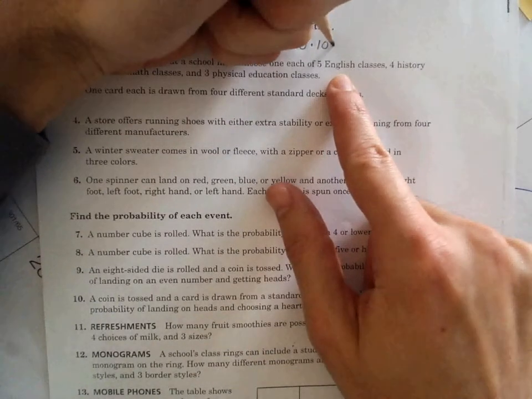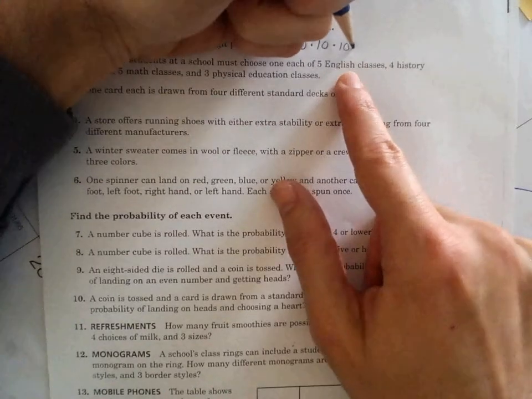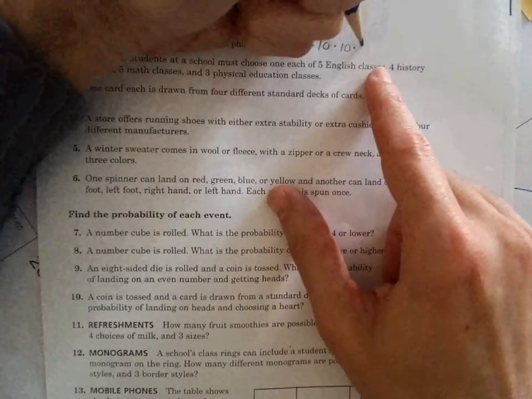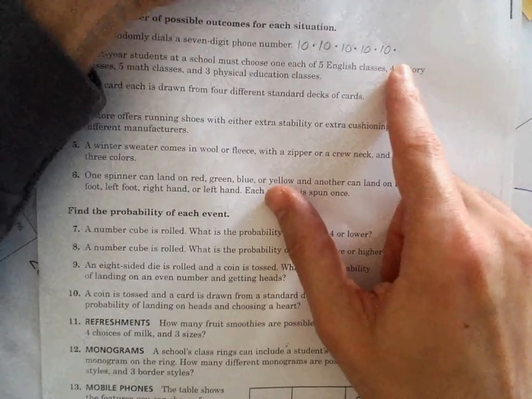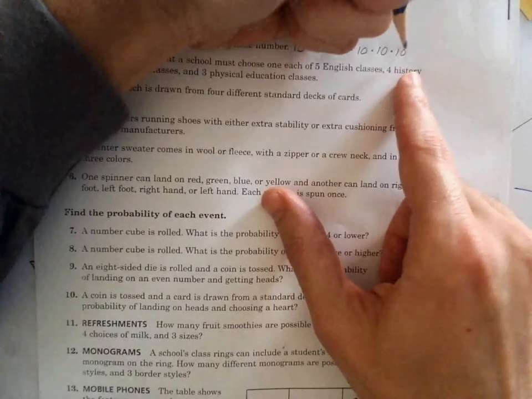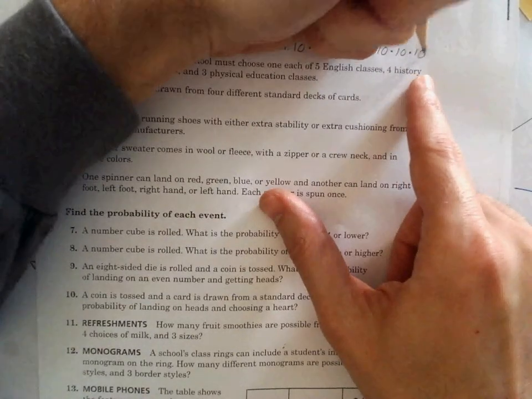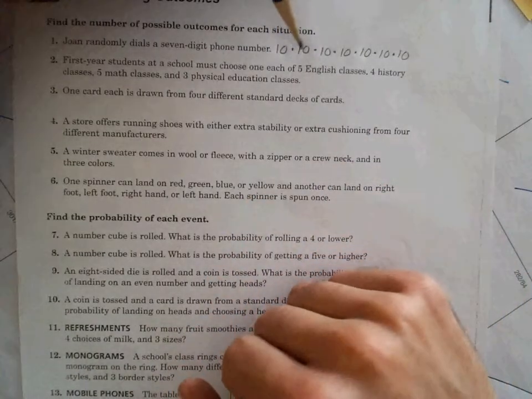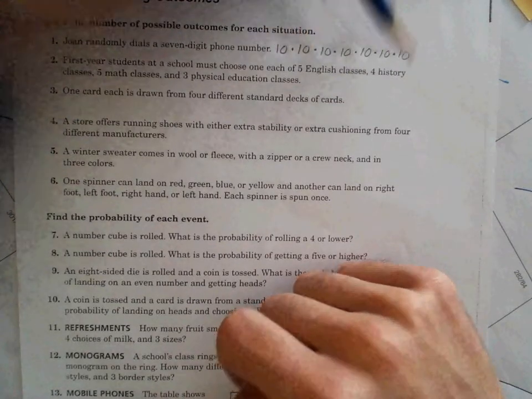So that's going to be 10 choices again. Same thing for the third digit, 10 possible choices. For the fourth digit, 10 possible choices, same numbers. Fifth digit, 10 possible choices. Sixth digit, 10 possible choices. And then the seventh digit, 10 possible choices. So if you're dialing a 7-digit phone number, you can choose 0, 1, 2, 3, 4, 5, 6, 7, 8, 9 for each one of these digits.